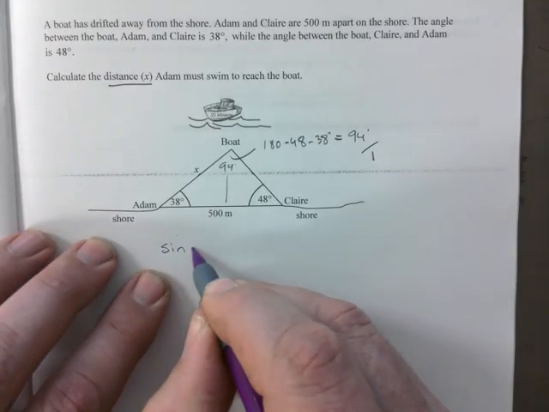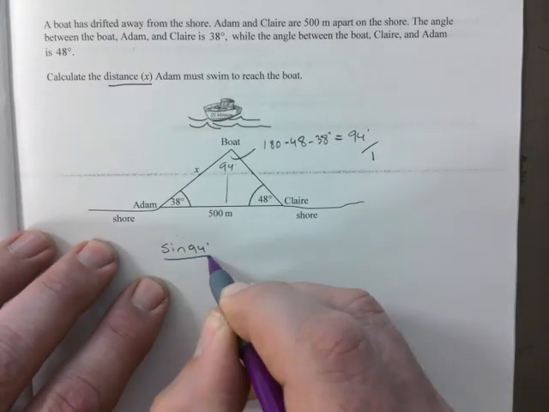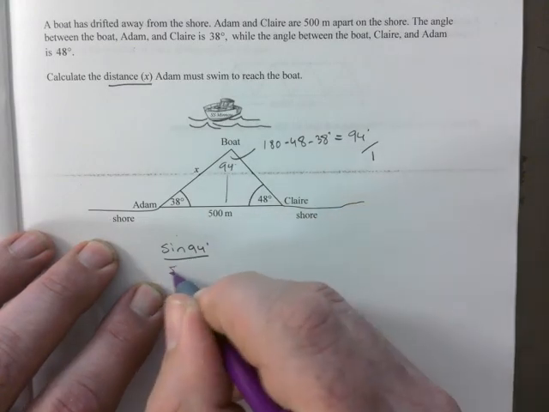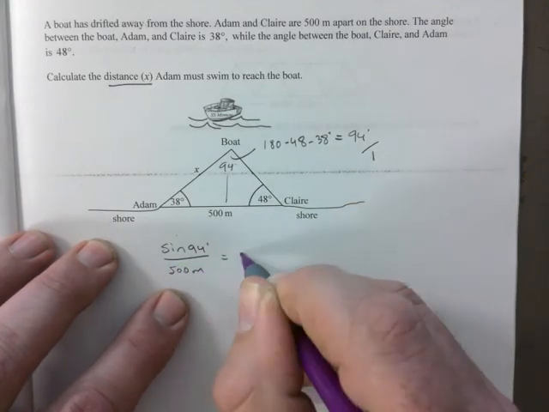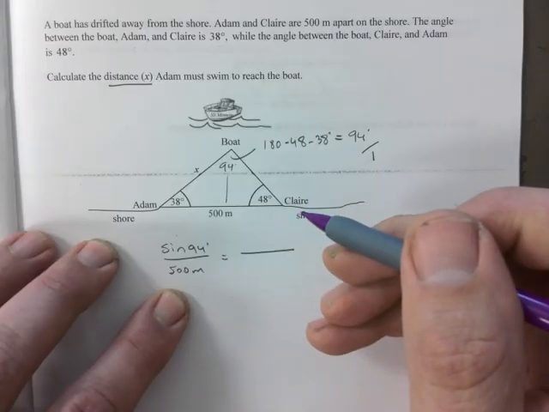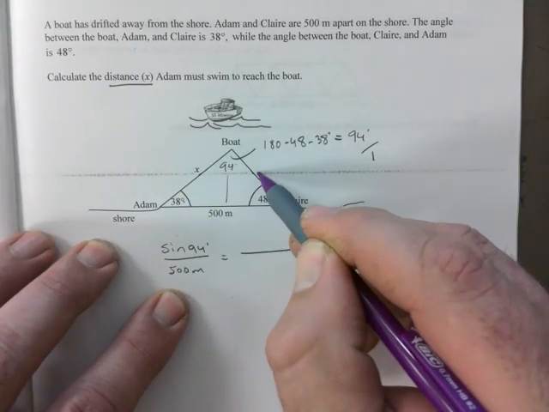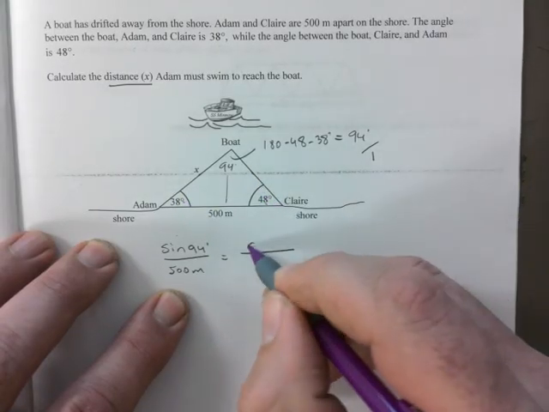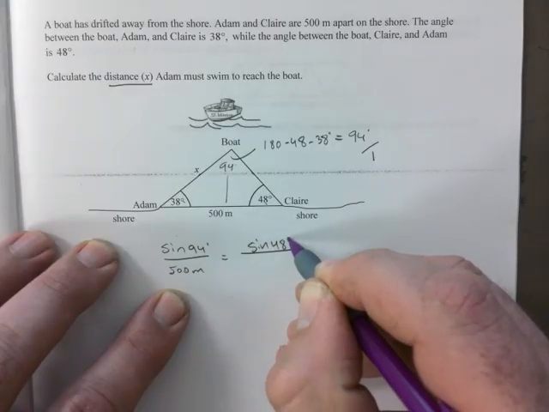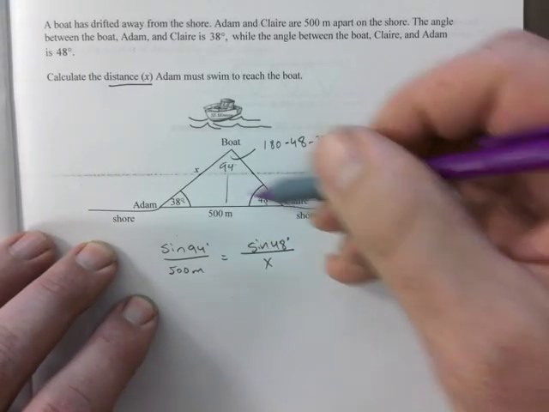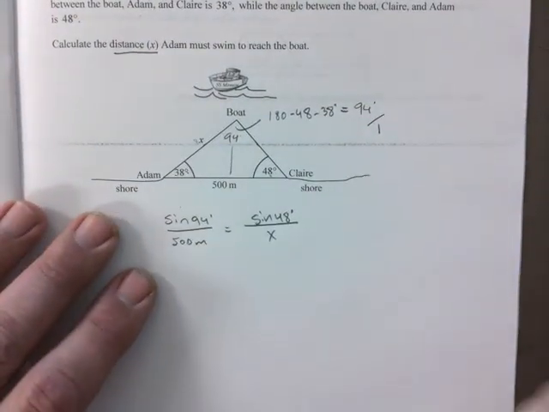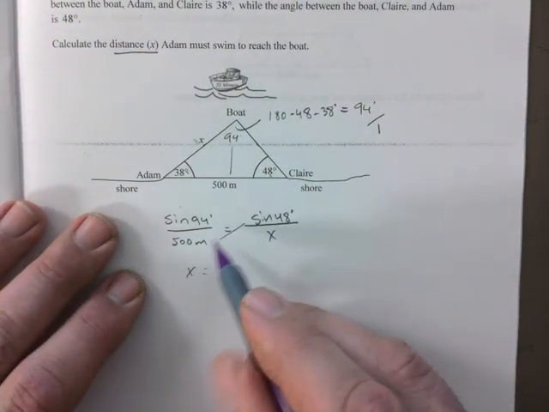So we're going to go sine of 94 over the side that's across from it. Then we're going to go sine of what? Sine of 38 solves for this side. We need to use sine of 48 over x, right? This one is across from that side. X is equal to cross multiply and divide.